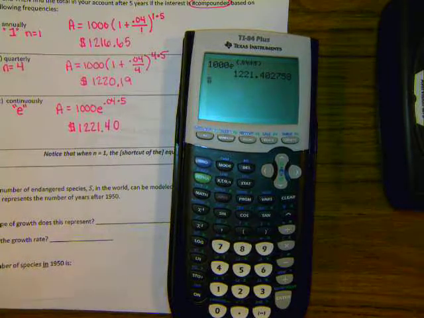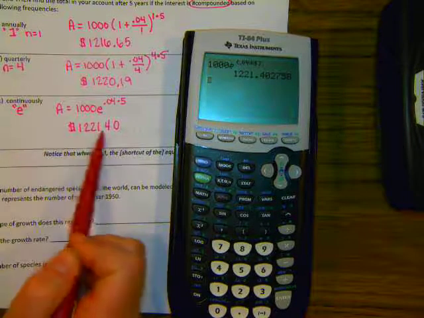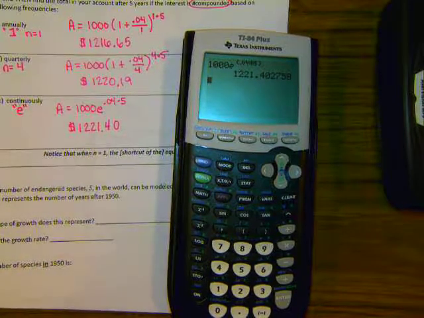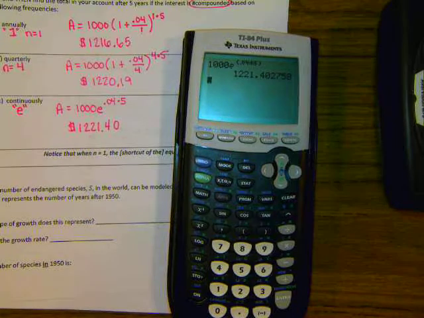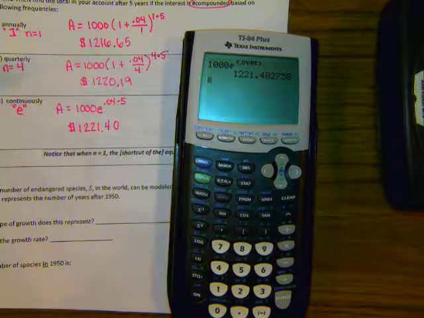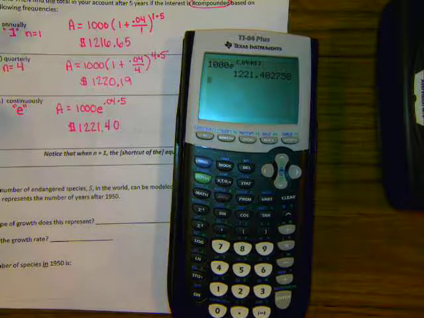I guess it depends. I would pick the account that goes continuously because it does give a little bit more money, but it's not too bad. So that's just a good practice of each one of those. You don't have to memorize the formula, but you need to be able to apply the pieces to it.